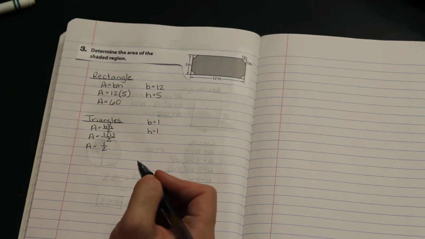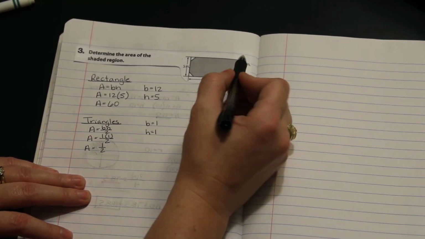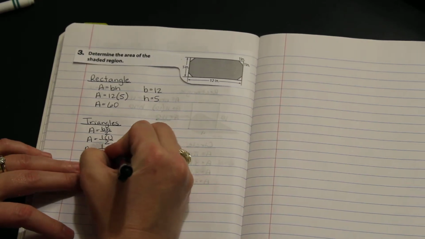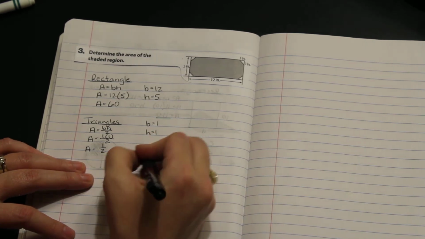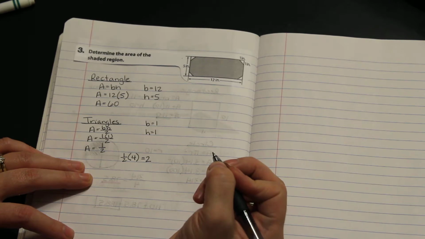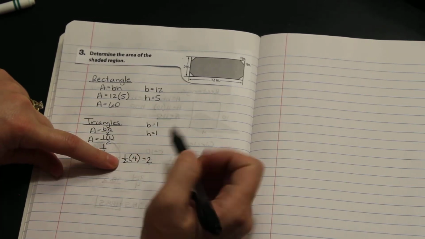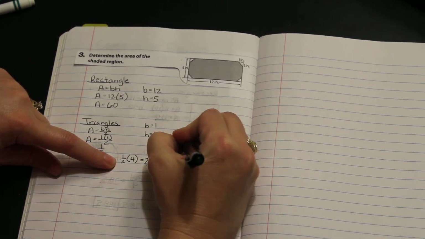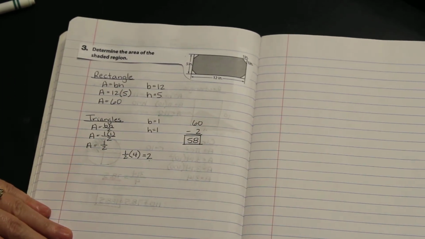Okay, so now, how many triangles do I have? I don't just have one, I have 1, 2, 3, 4. So I'm going to take my half and multiply it by 4. Well, if you put 1/2 times 4 in your calculator, you're going to get 2. So what I'm going to do is take the area of my rectangle and subtract out the area of my triangles. So I have 60 minus 2 is 58. And that is my answer.